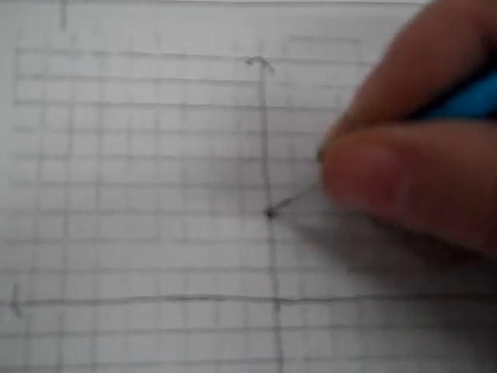So 1, 2, 3. -5, 0. This is under x, so it's left or right. It's negative, so it's left and stay. So I go left 5 and stay. 1, 2, 3, 4, 5, stay. It's right there.